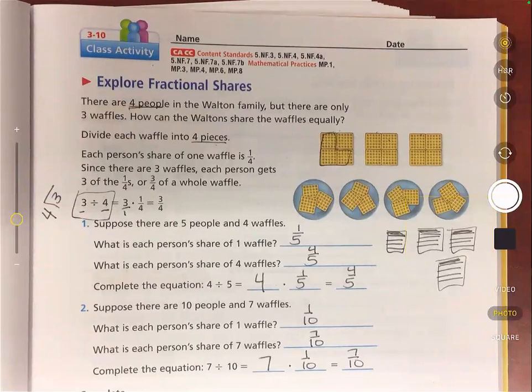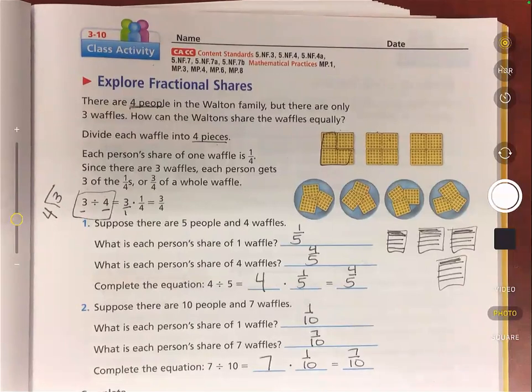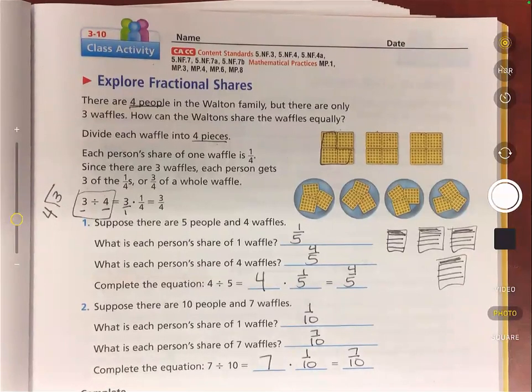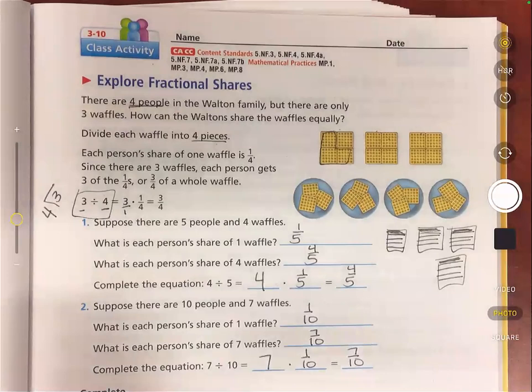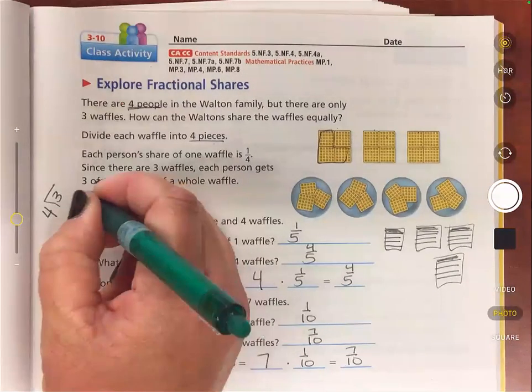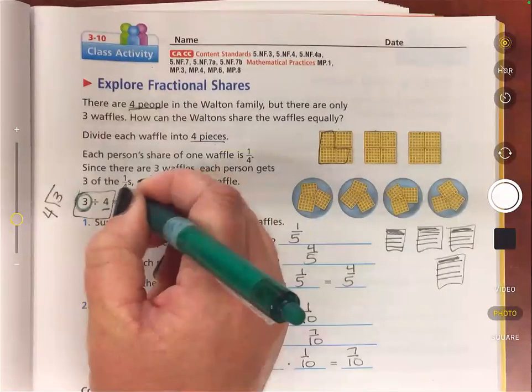Aren't we changing division problems into multiplication problems? Yes, we are changing our division to multiplication. What else are we doing in order to change it to multiplication? Let's look at this. Okay, so we start with a 3 here, right? And our 3 is still part of our multiplication problem.